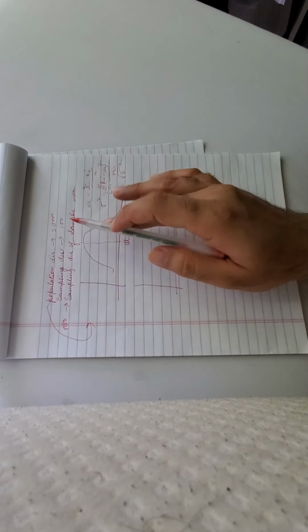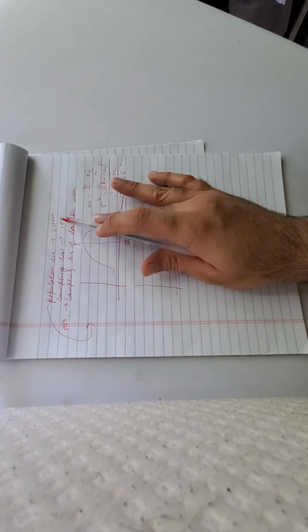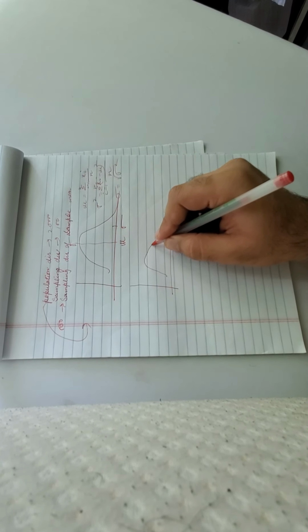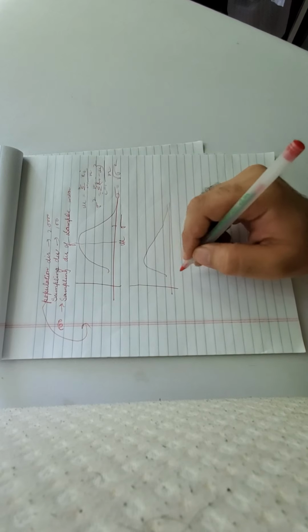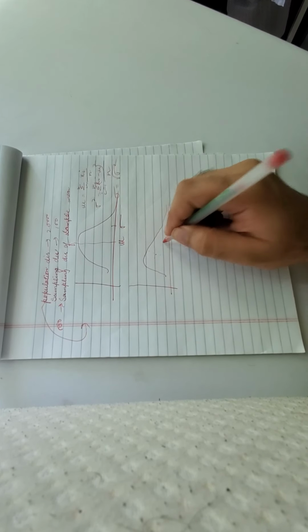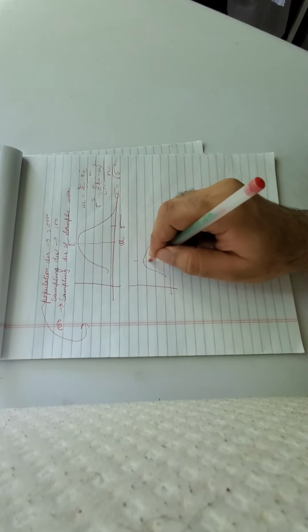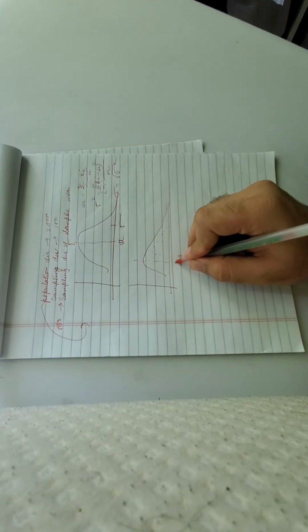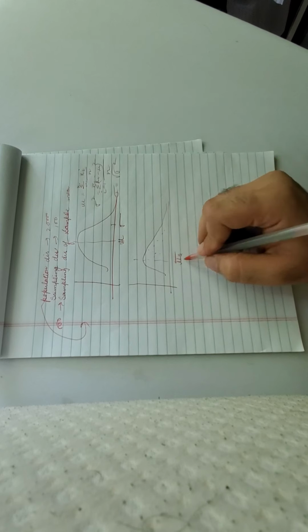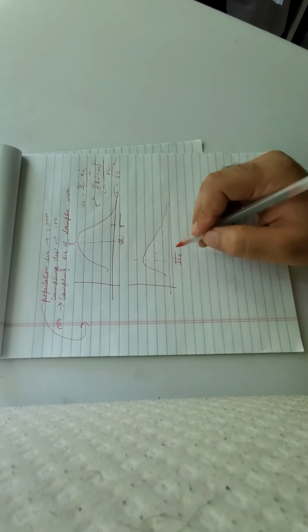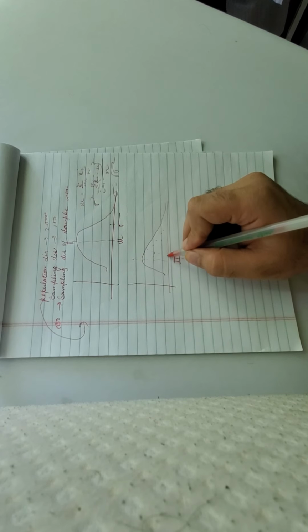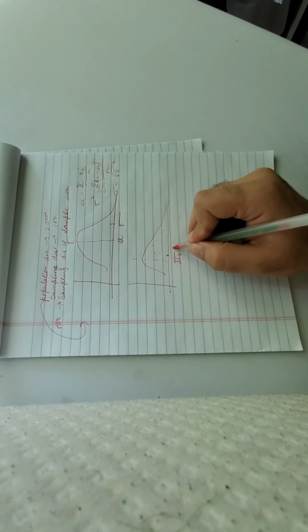The 100 data points we plotted somewhat came out right skewed, something like this, with most of the data points here. This is the sampling mean, the mean of the sample. And let's say the standard deviation is this, sigma s.